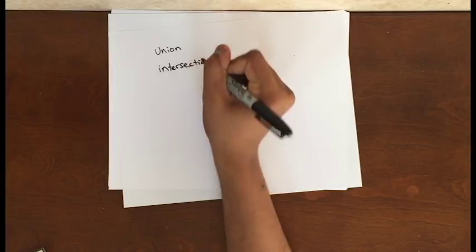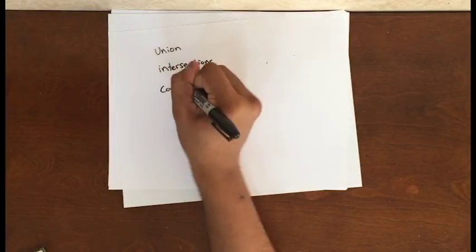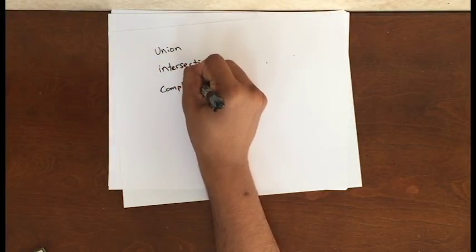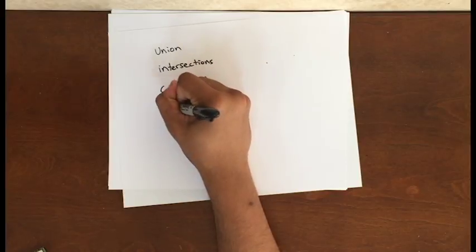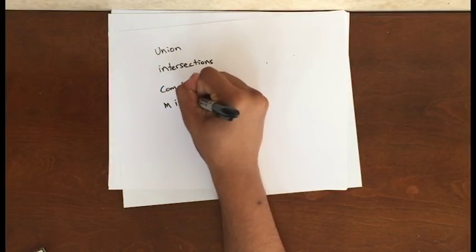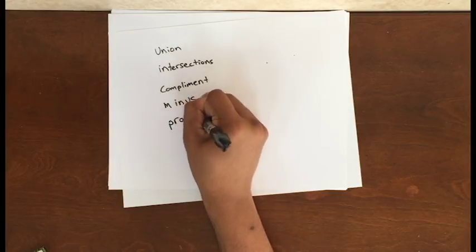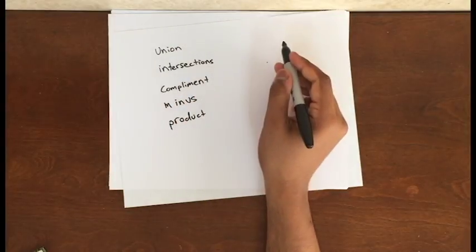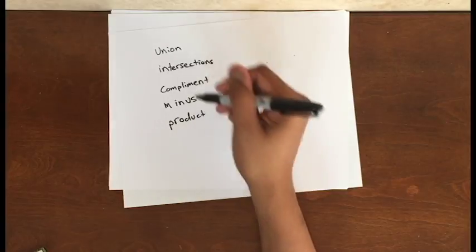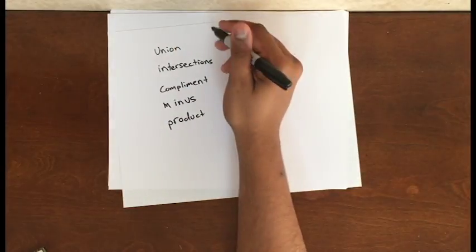Intersections, complement, and I'll go over this after I write all of it down, minus, and product. So in terms of set notation, all of these things might mean something slightly different than you're used to.